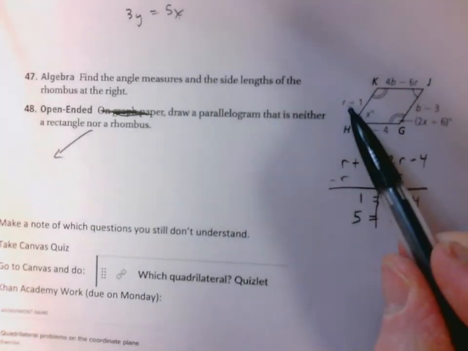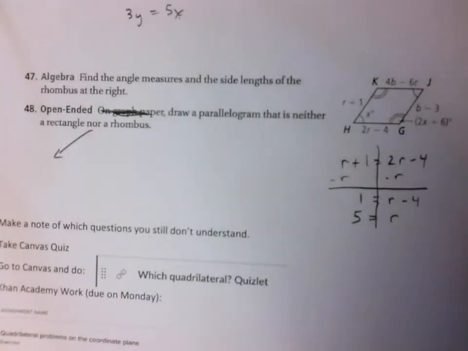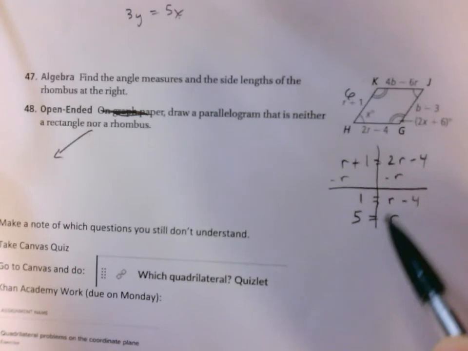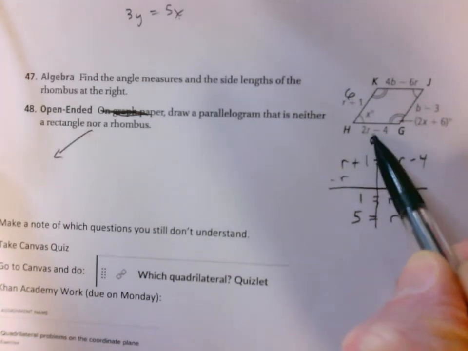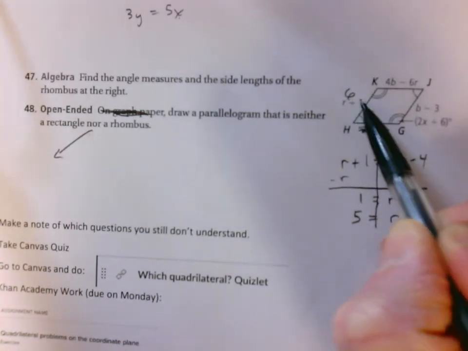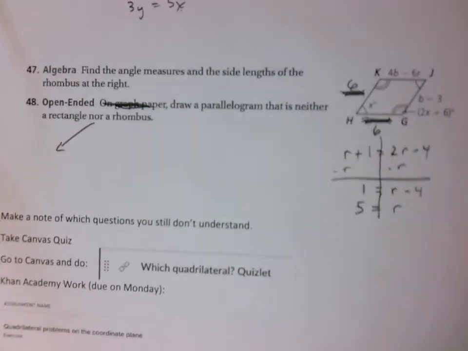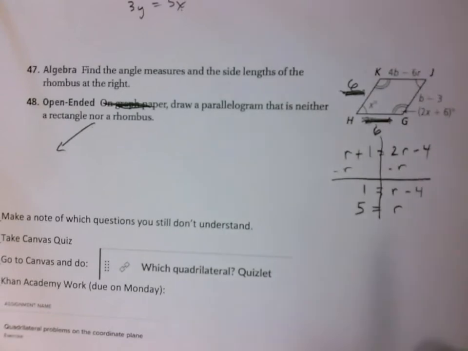So once I find r, I'm going to plug it back in. And now I can go about finding the next thing. So r equals 5. 5 plus 1 is 6. Better make sure it's right. 10 minus 4 is 6. So I don't need that anymore because now I have 6. I can set 6 equal to any of those sides. Just kind of work your way around, do the same thing with the angles.